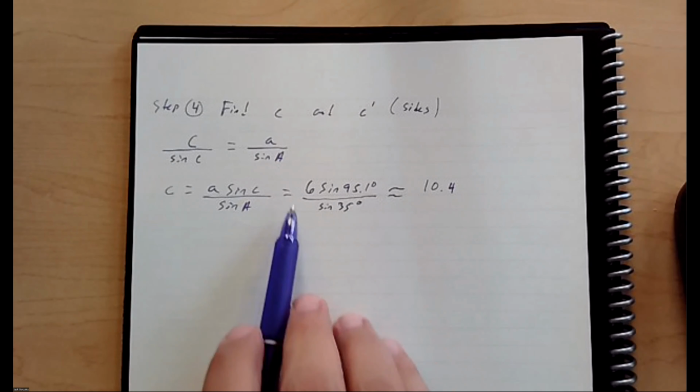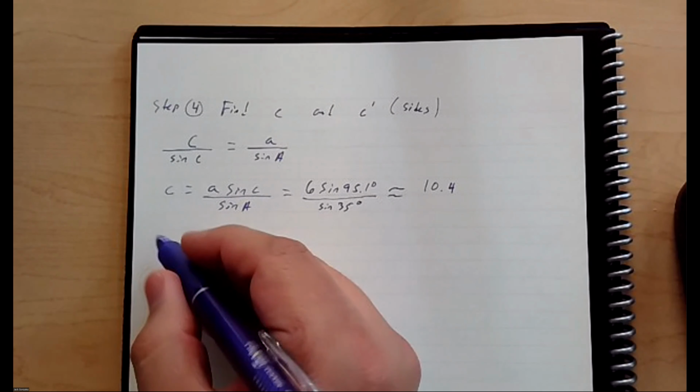Notice how everything will be the same for C prime, so just go ahead and use the same formula.